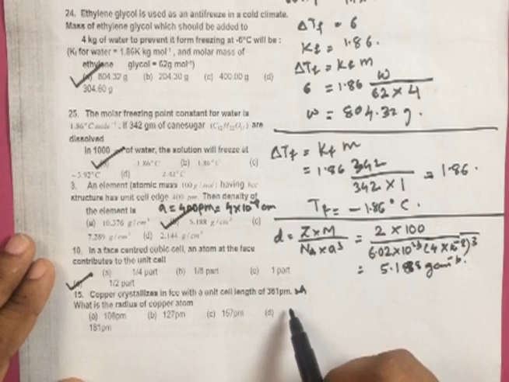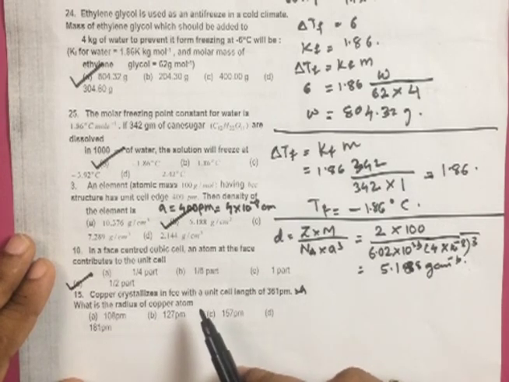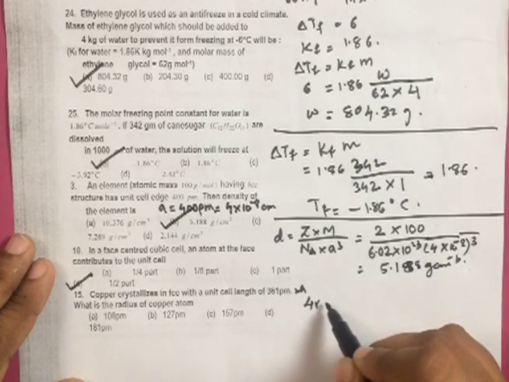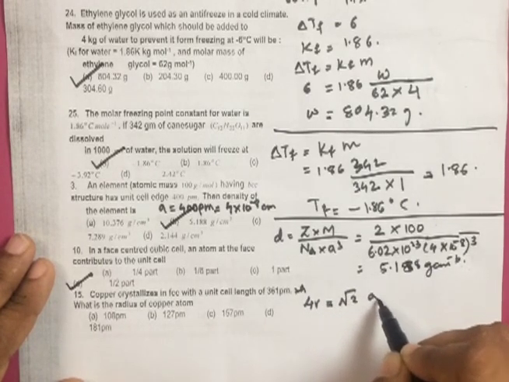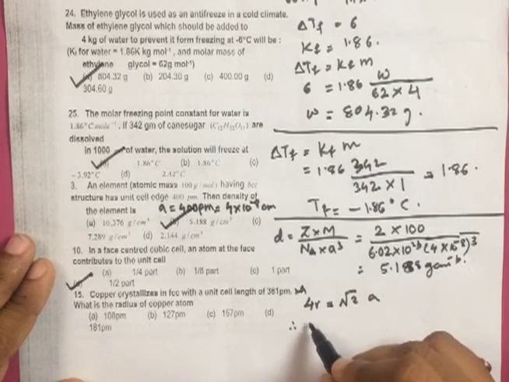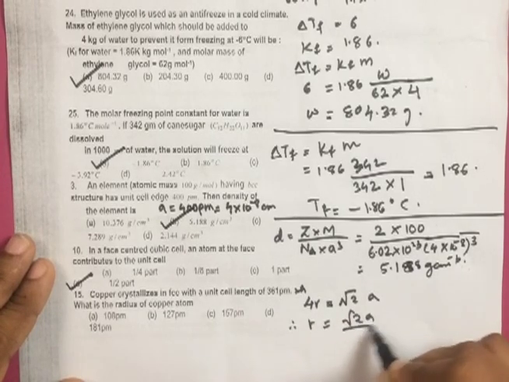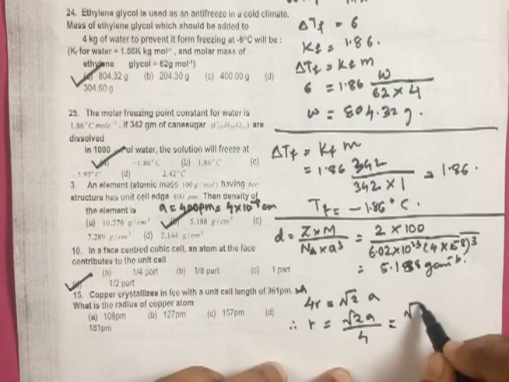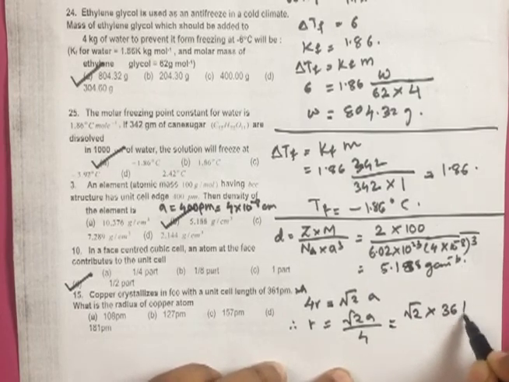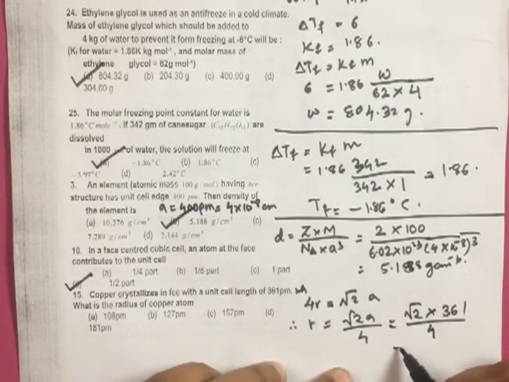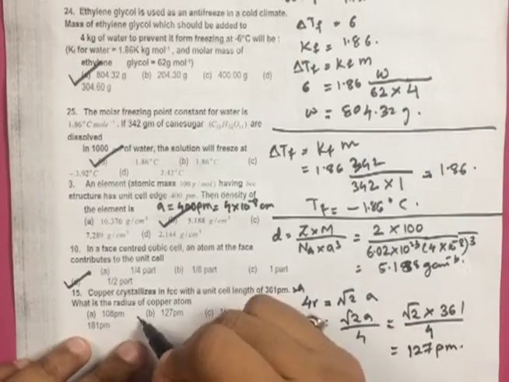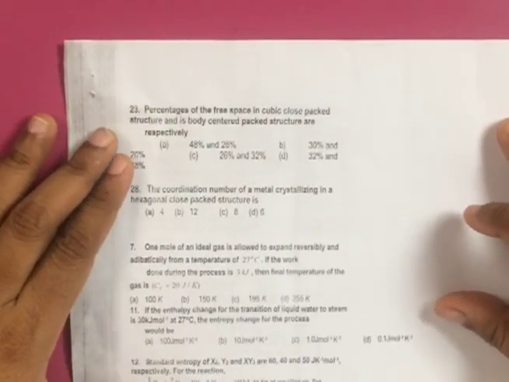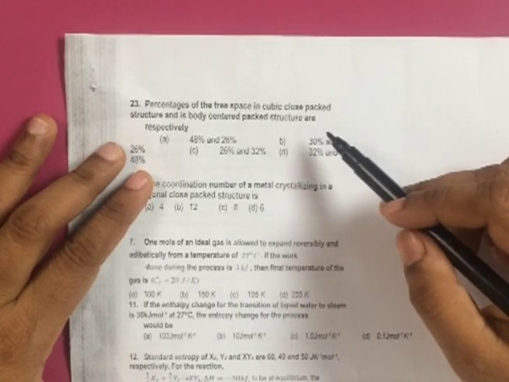Question number 15. Copper crystallizes in FCC with the unit cell length a given to us, that is 361 picometer. We need to calculate the radius. For the FCC crystal, we have 4r equals root 2 a. Therefore r is equal to root 2 a divided by 4. So this is root 2 multiplied by 361 divided by 4. This answer comes out to be around 127 picometer. Hence option B.